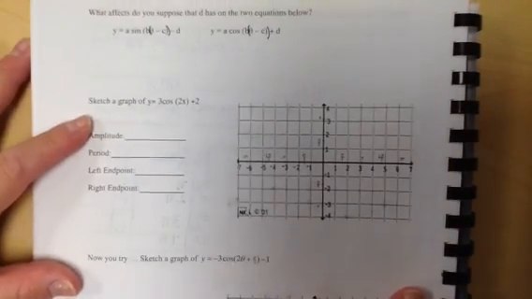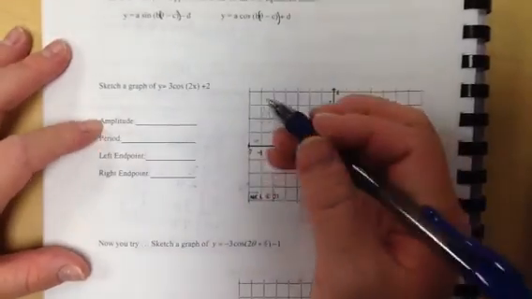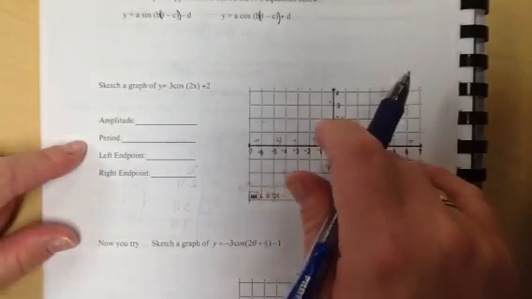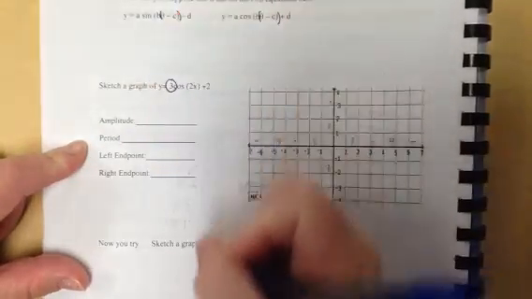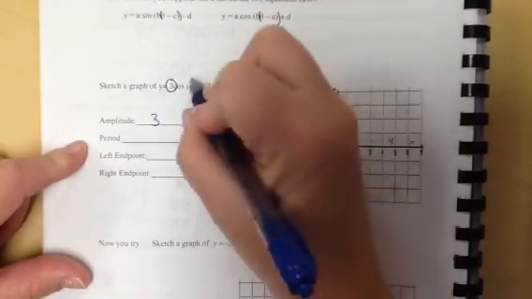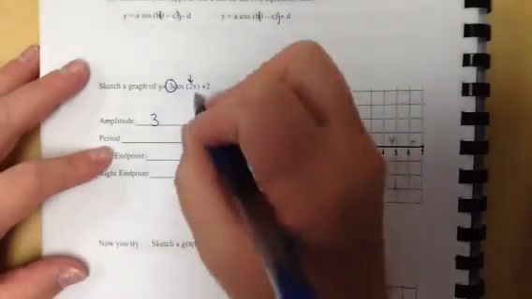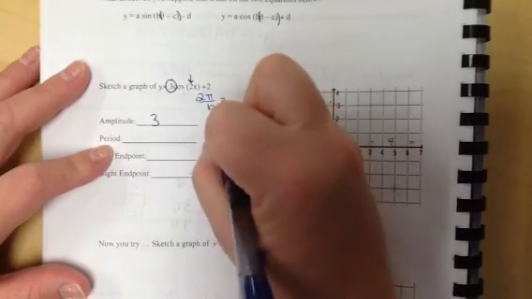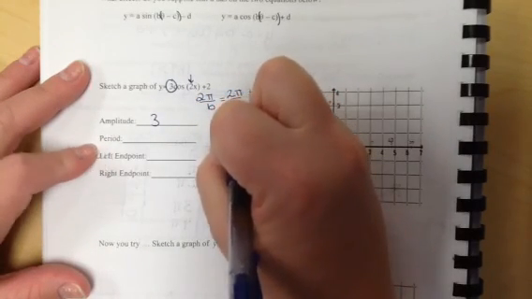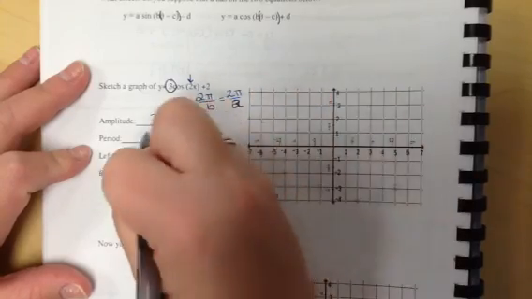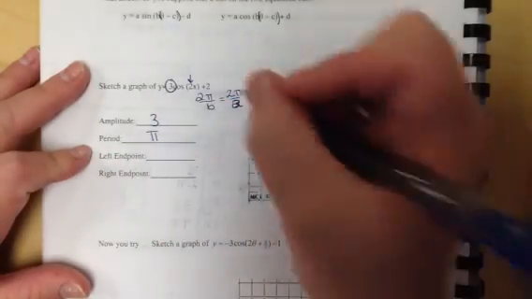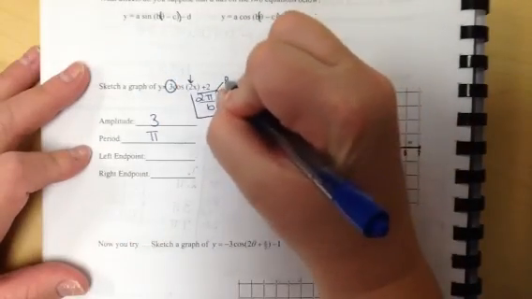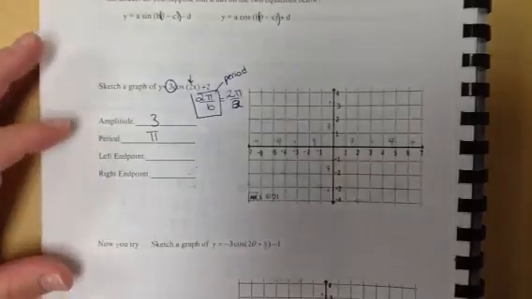So if I'm going to go down here and graph, I'm going to label these things, and I'm going to find some of them from the graph, and some of them I can just tell. So like right here, I know that's my amplitude, so I know my amplitude's 3. And this right here, that 2 is my b value, and the formula to find your period is 2 pi divided by b. So in my case, 2 pi over 2, which is just pi, so it's going to take me pi to repeat myself. You need to memorize and know that formula. 2 pi over b is the formula to find your period.